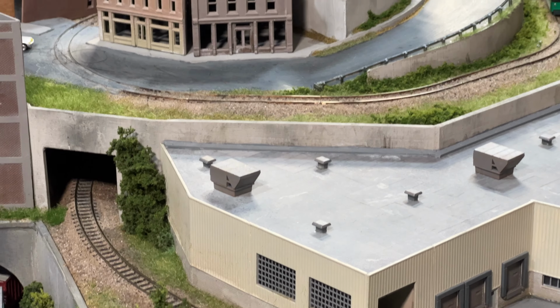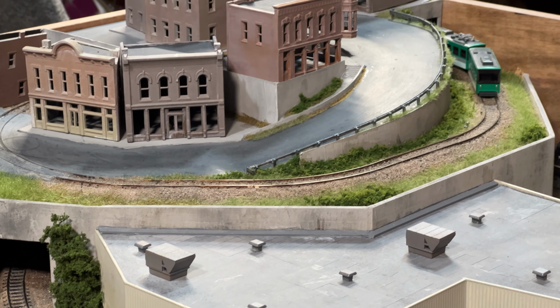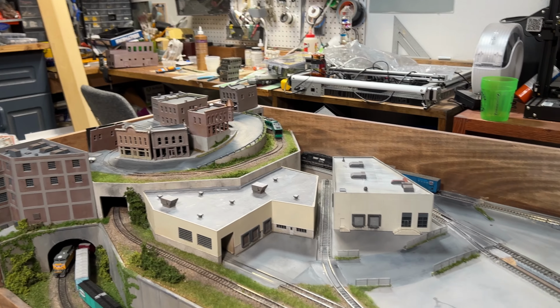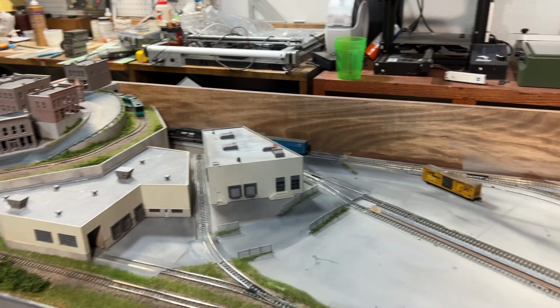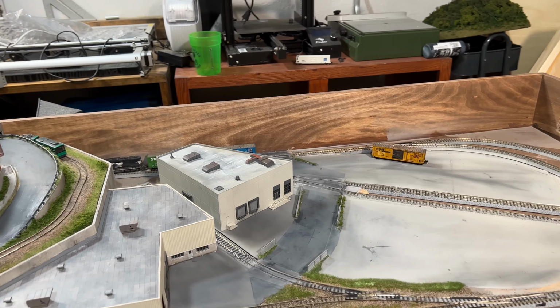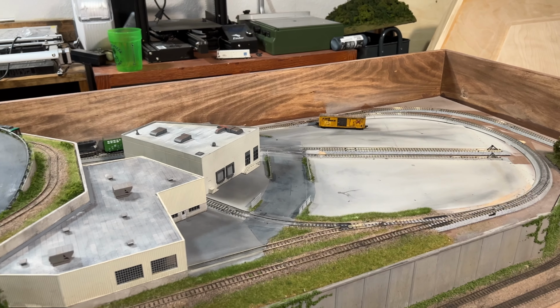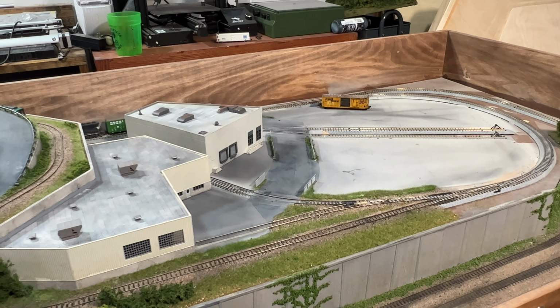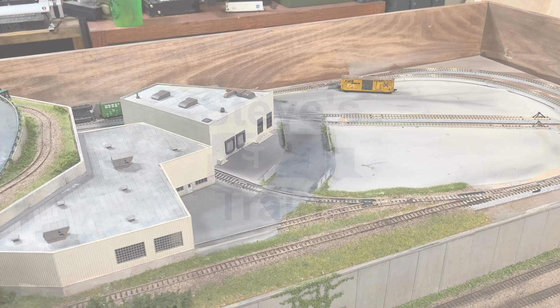Well, it might seem like road construction never ends, but on my N-scale project layout, all the major road construction is finally done. So today, I'm going to show you how I built all the roads on this 2x4 foot N-scale layout.